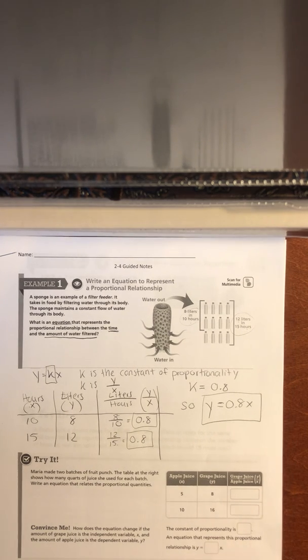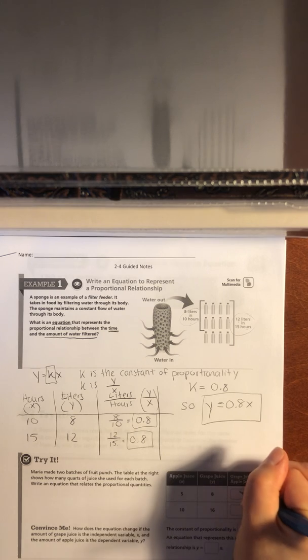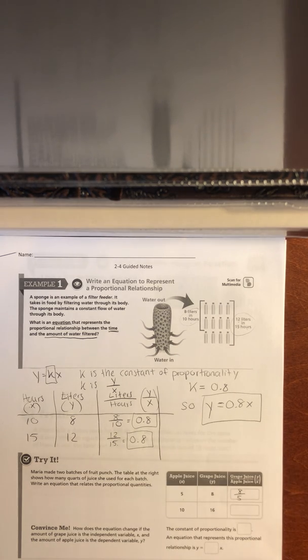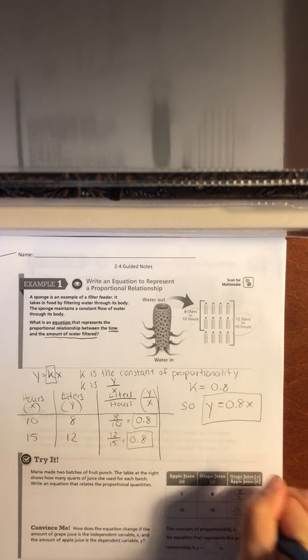Okay, try the next one on your own and pause the video and then play it and see if you got the right answer. Okay, Maria made 2 batches of fruit punch. The table at the right shows how many quarts of juice she used for each batch. Write an equation that relates the proportional quantities. So we have apple juice is x, grape juice is y. For apple juice, that's 5. For grape juice, that's 8. We're going to do grape juice over apple juice since it's y over x always. So that's 8 over 5. And for this one, that's 16 over 10.